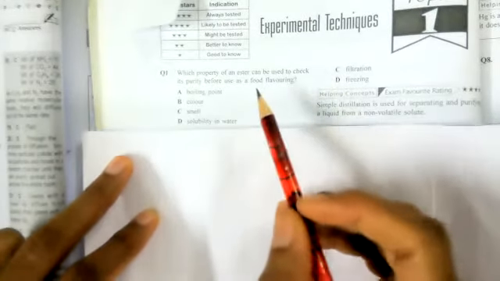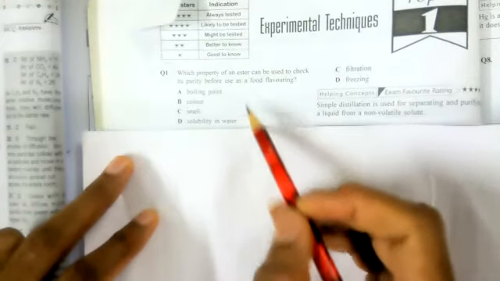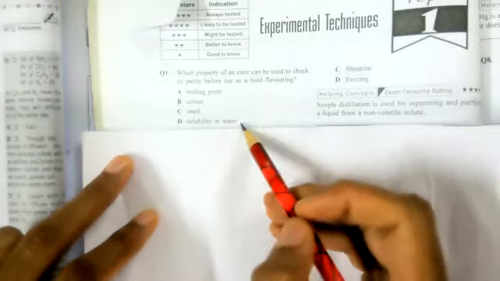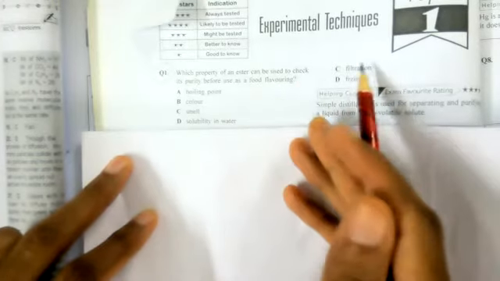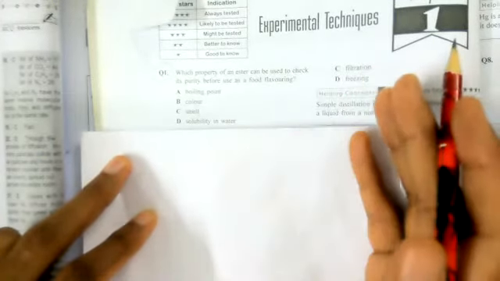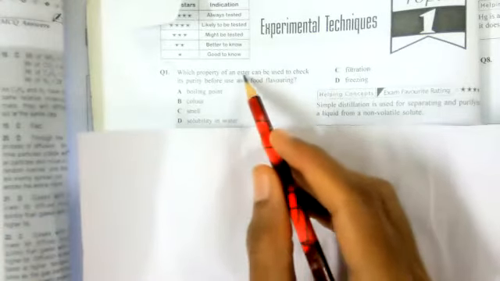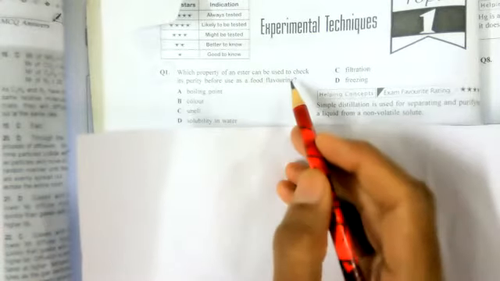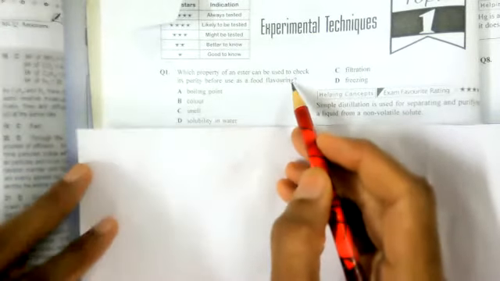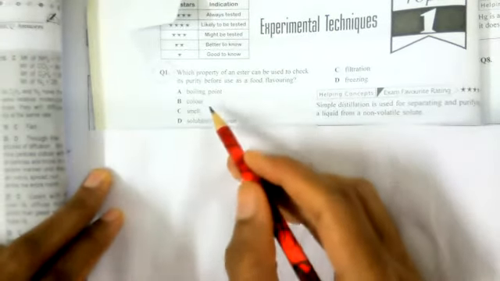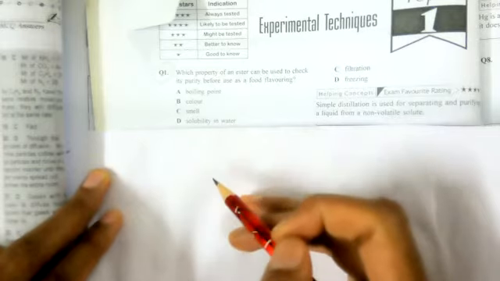What they're asking is, what is the best method of checking its purity? Which property is the most useful in checking the purity of any substance? They have come up with this question where ester is being used as a food flavoring. Of course you don't want any food flavor to be impure. You want it to be pure. So what property will help us?